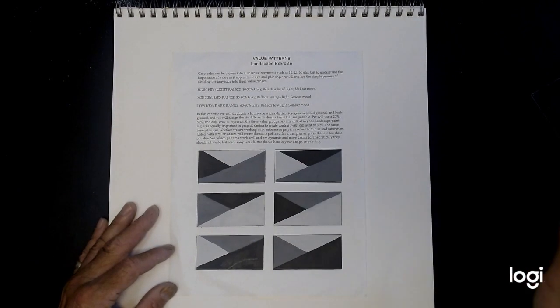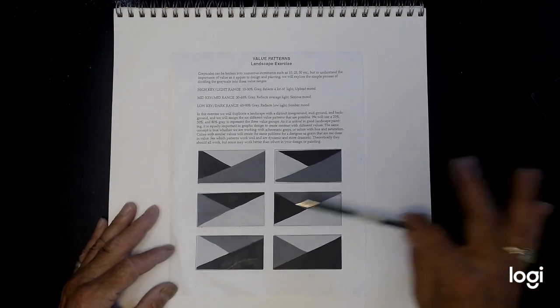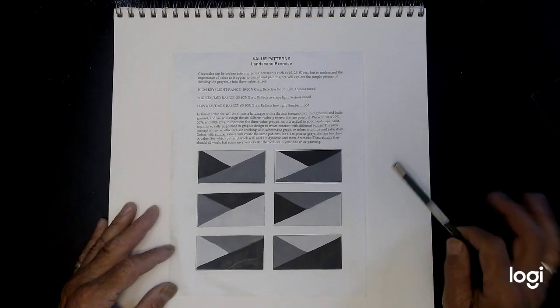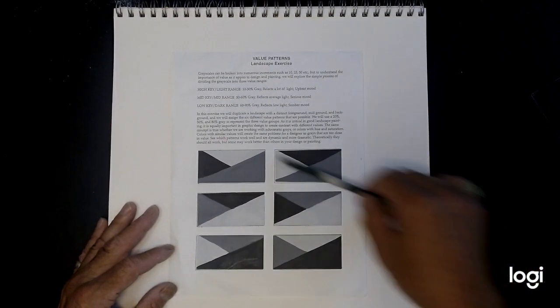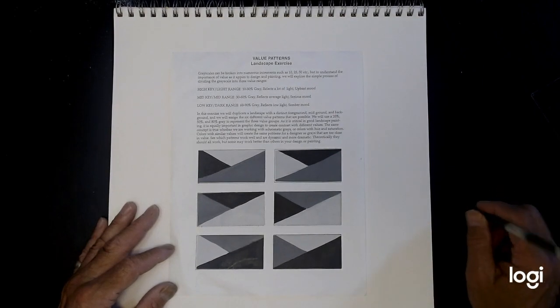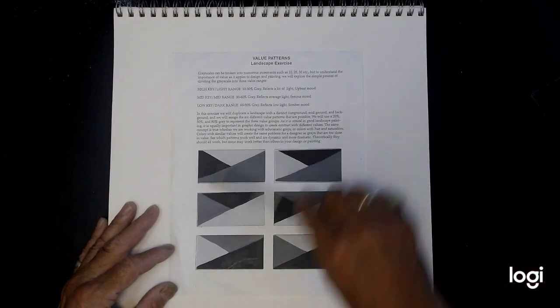There's only 6 possibilities. A lot of times students struggle, trying to figure out if they've run out of possibilities. No. There's 6 possibilities of rotating these 3 values into different positions. And when you've done it 6 times, you've exhausted the possibilities. So this is one version.